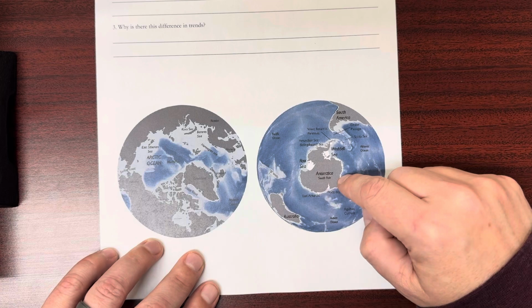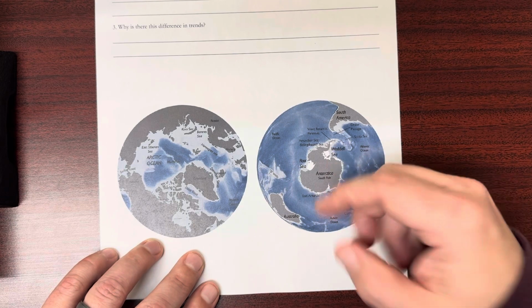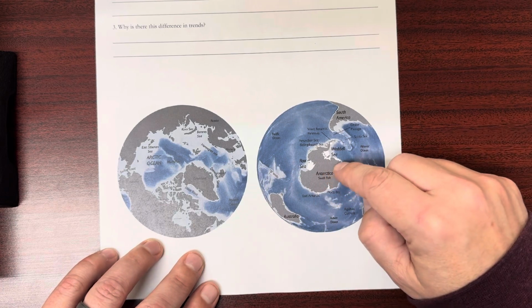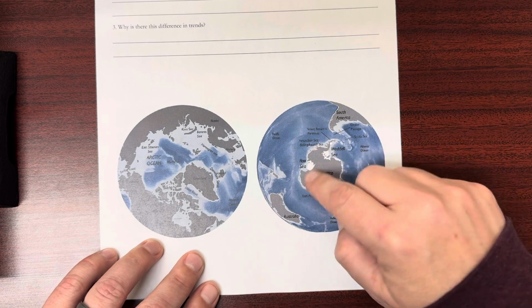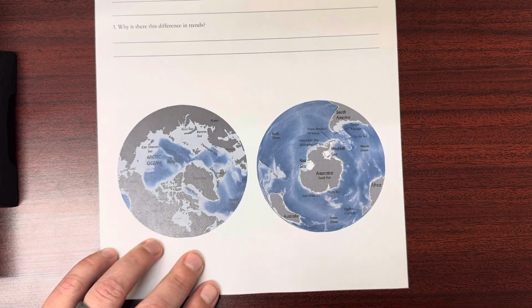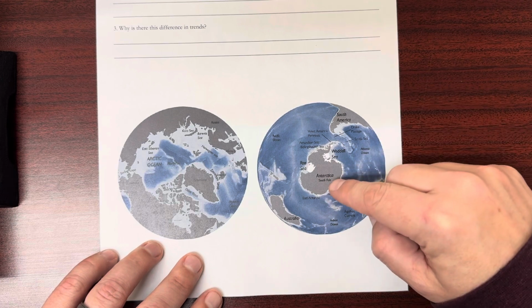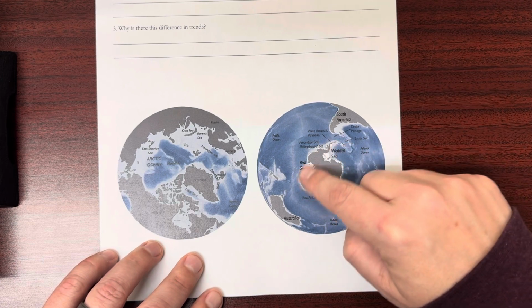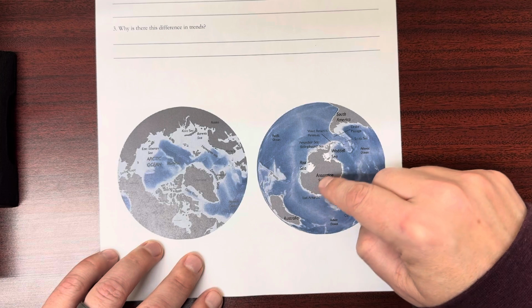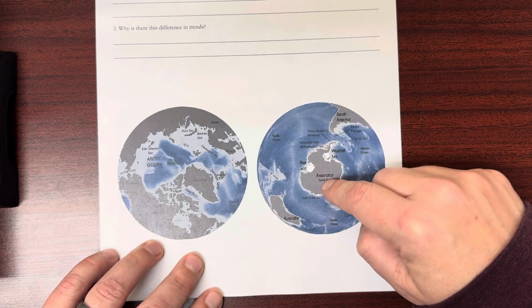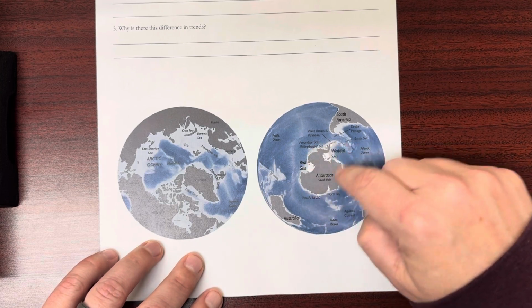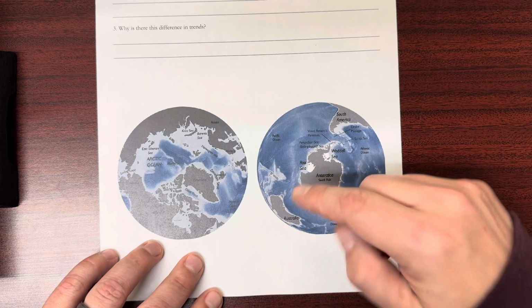You don't have a lot of that ocean water heating up because of this big landmass here. Also, this whole area is covered in ice, so it's reflecting a lot of the sunlight back. A lot of the sunlight's not being absorbed in this region.